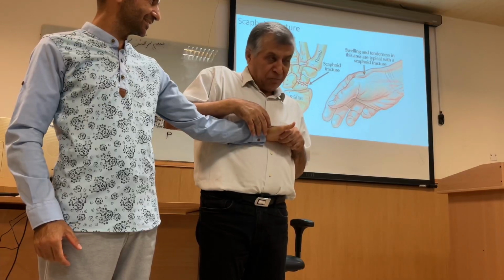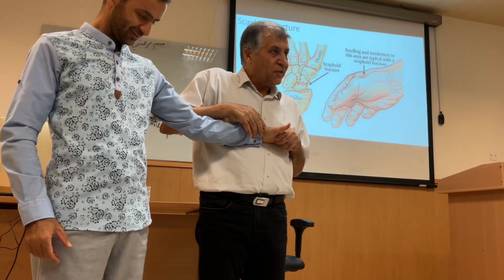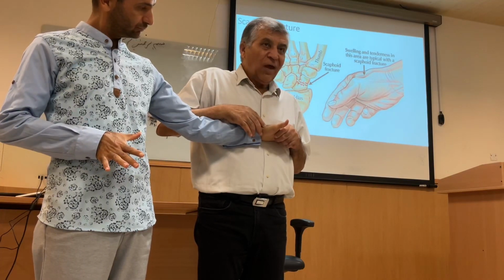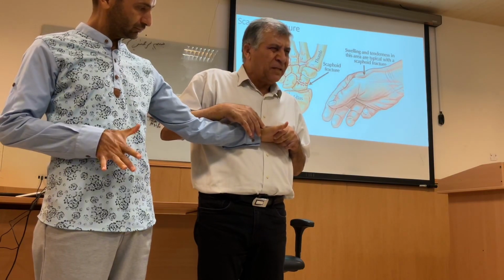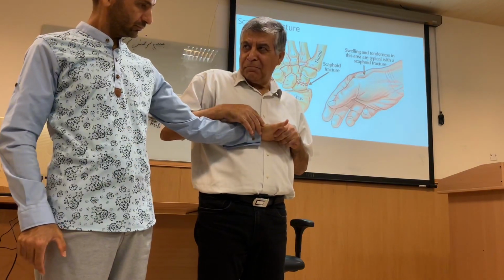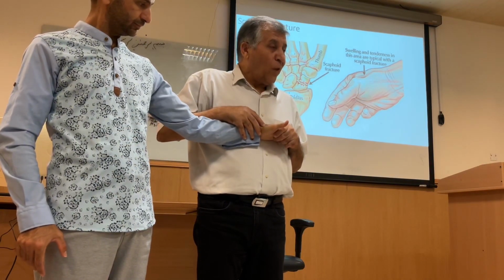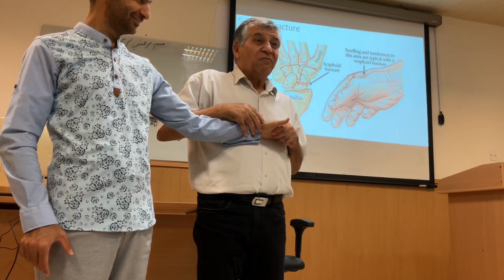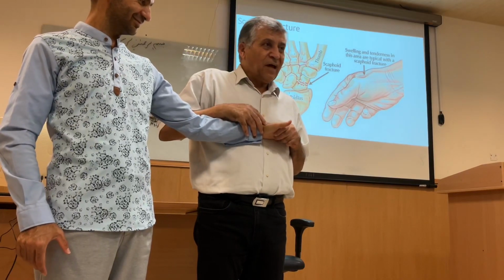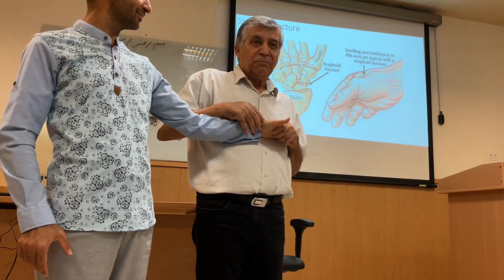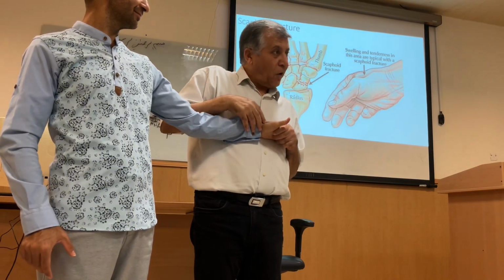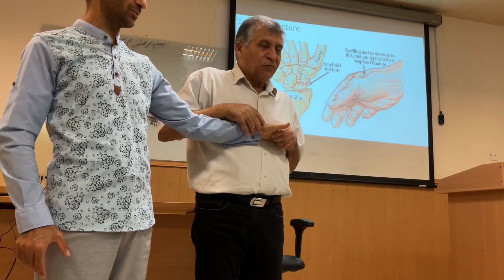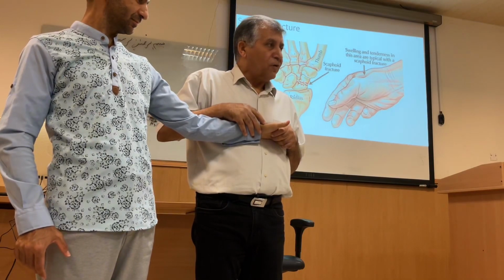Deep to this snuff box, you can touch the scaphoid bone. When you apply pressure on the scaphoid bone, there is some pain. But when a scaphoid is fractured, it is very, very painful when you press on it. The scaphoid lies in the snuff box.